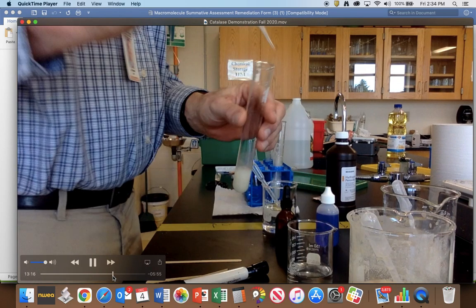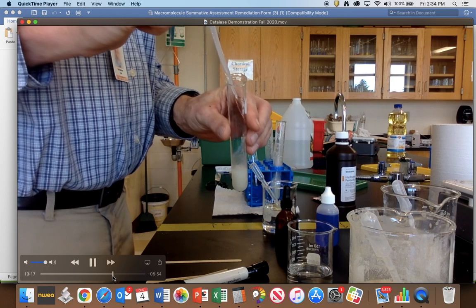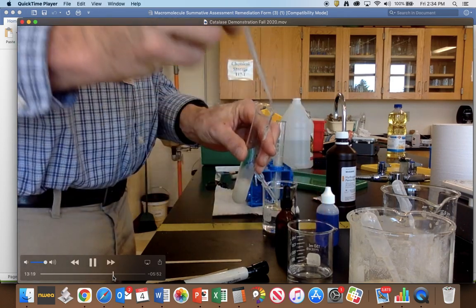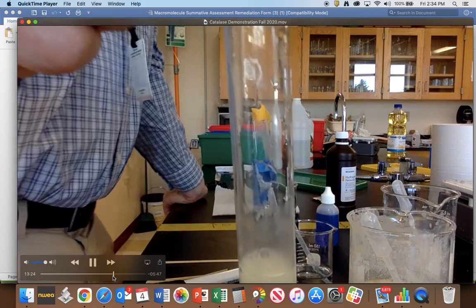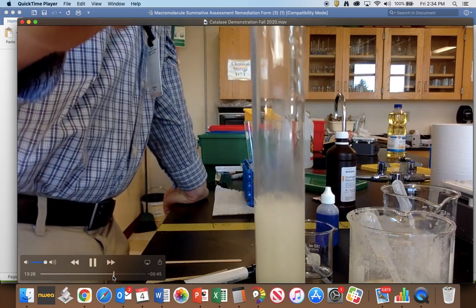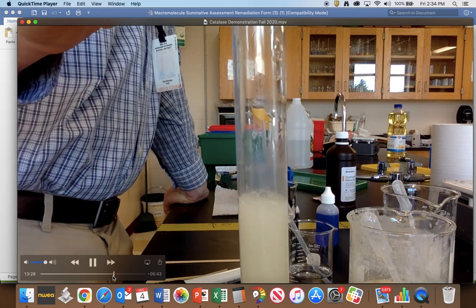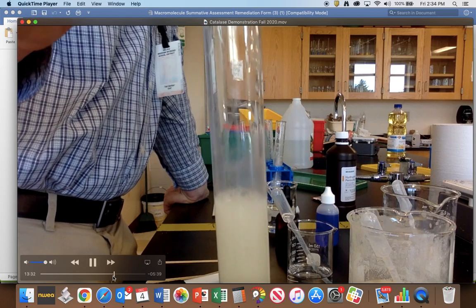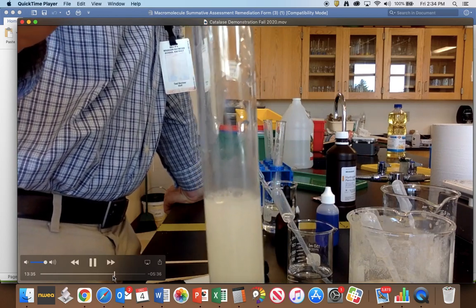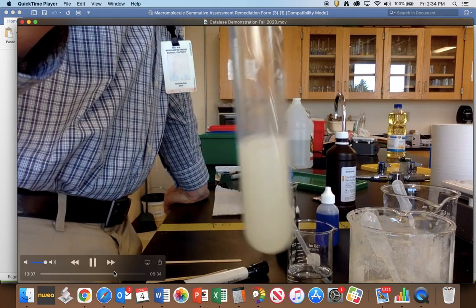That's me adding the hydrogen peroxide in there. And notice we don't really get a reaction with that either. So that shows that the vinegar can denature the enzyme and that the enzyme is sensitive to changes in pH.